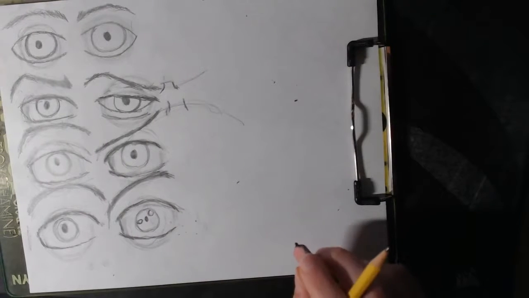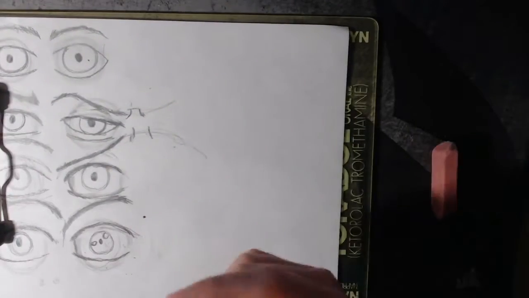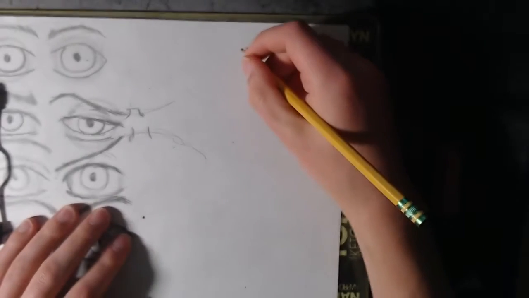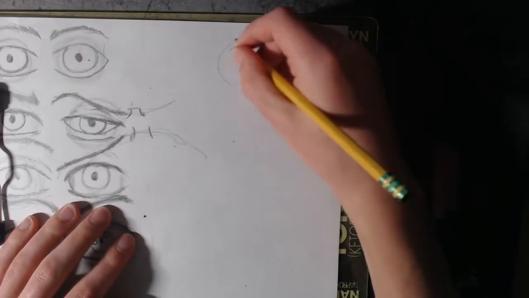How else can eyes look? What other designs are there? So I'm just going to show you the different designs that I use or I've seen. I'll show you the most common one I use.